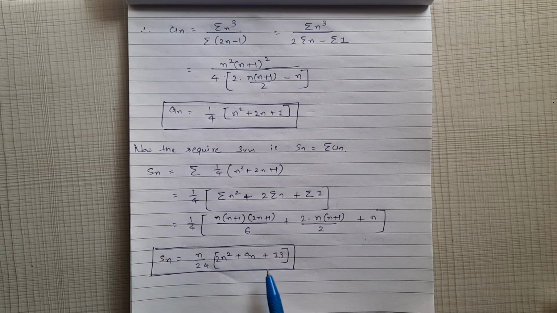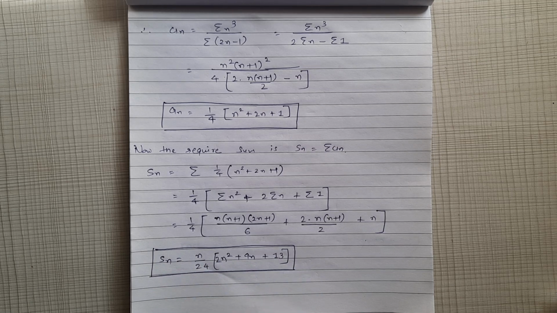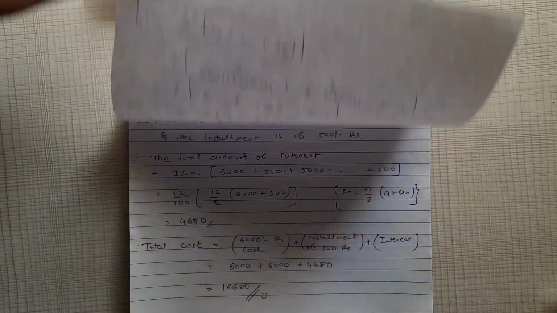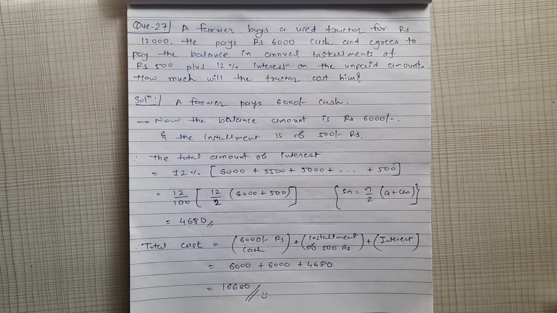Again, this is the same as the previous one. If you want to find summation of 3 terms, just put n equal to 3, you will get your answer. If you find summation of 7 terms, put n equal to 7 in this expression, and we will get our answer. Let's move on to the next one. That is question number 27.